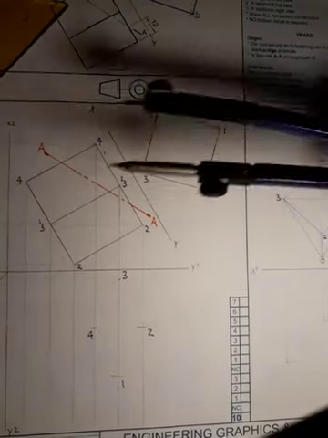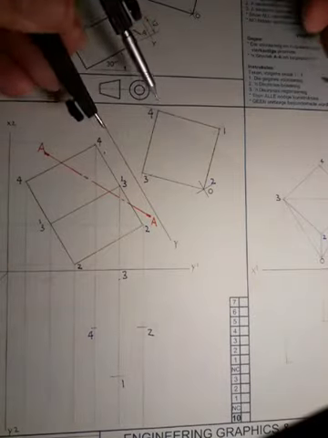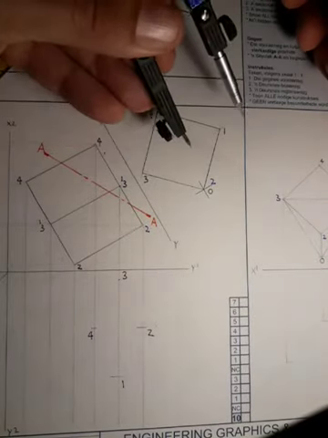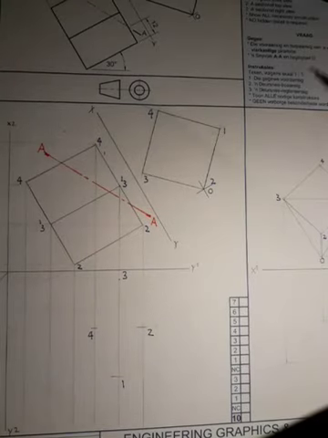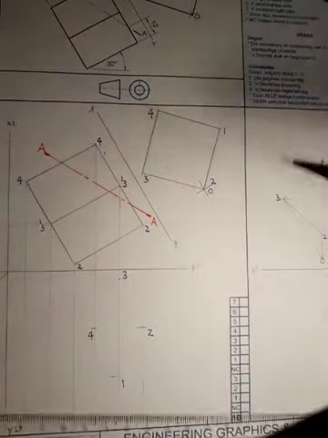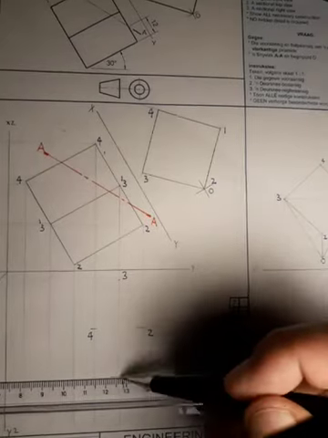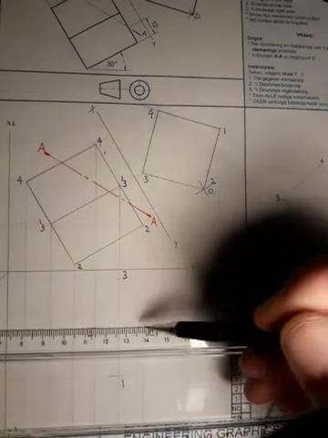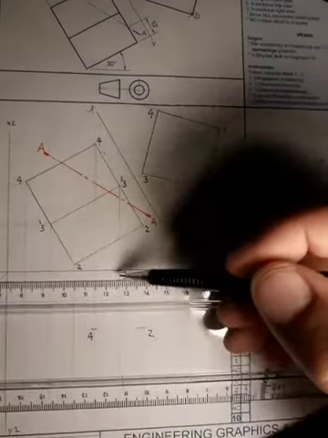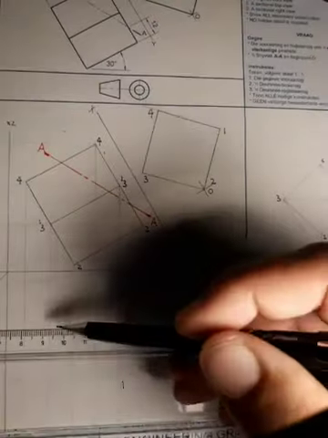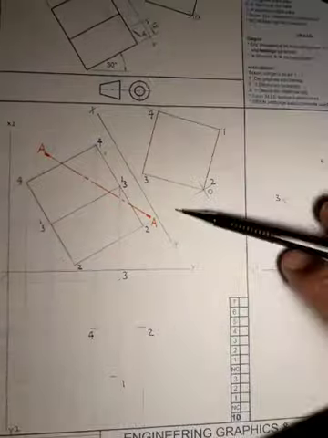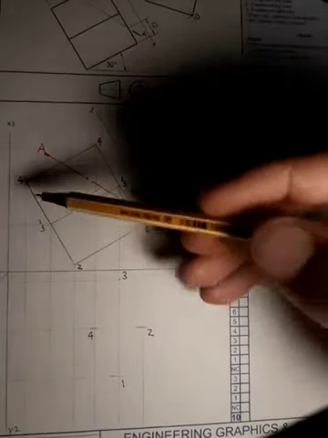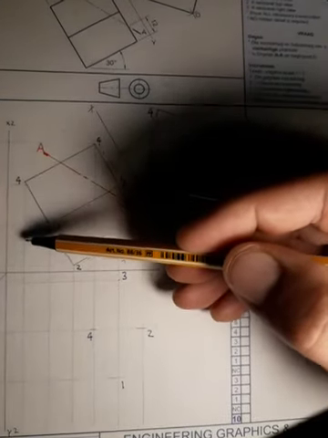Now, you could do this exact same concept for the bottom, but because this prism is lying in one plane, I can actually just project the numbers across horizontally, and then follow the base's numbers 1 to 4 down.